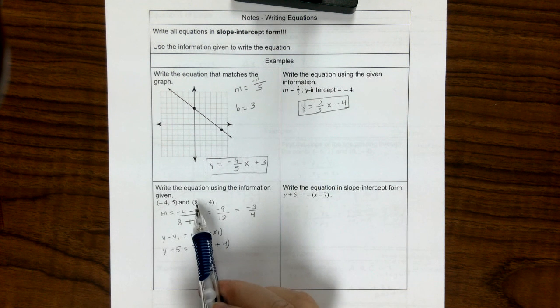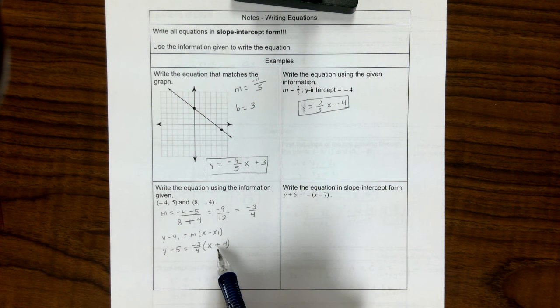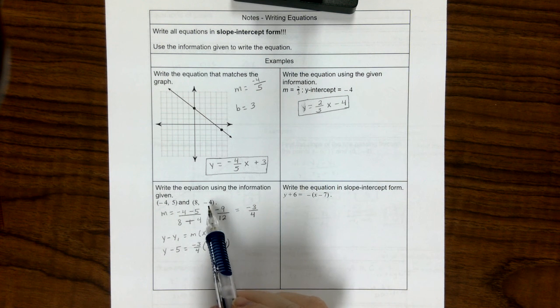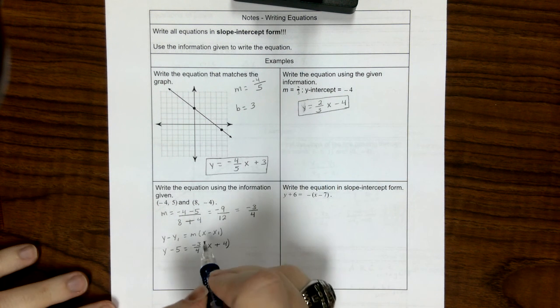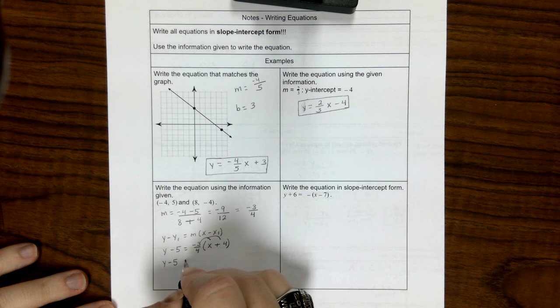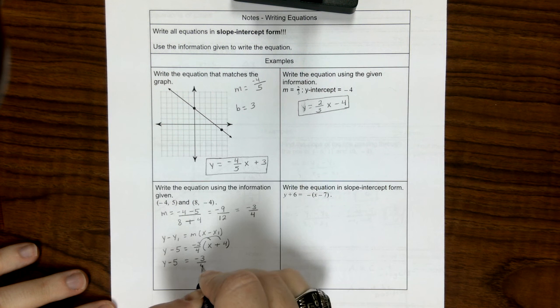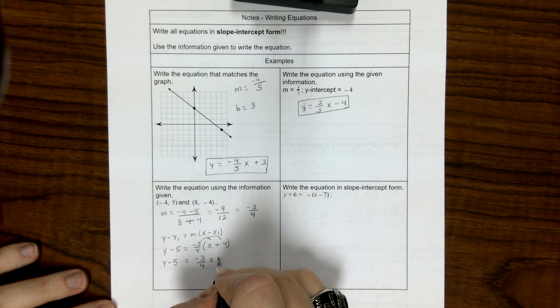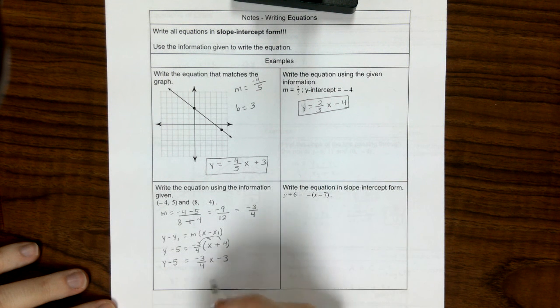If we chose this x value right here, inside here would be subtract 8, and over here would be a plus 4 because our y coordinate is negative. Okay, so now I'm going to distribute, bring down y minus 5, negative 3/4 x. Negative 3/4 times positive 4 is negative 3. Now I'm going to add 5. Y equals negative 3/4 x plus 2.